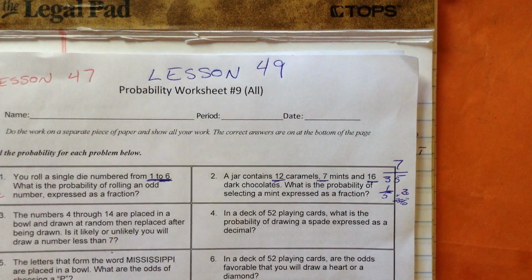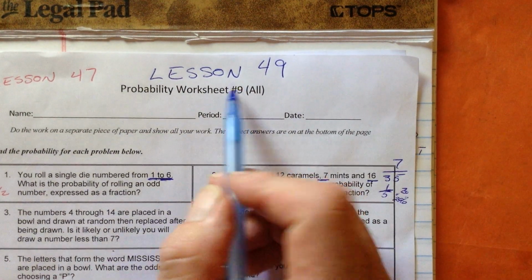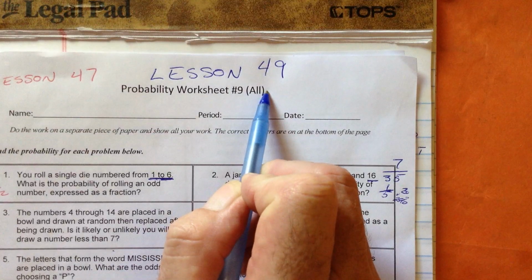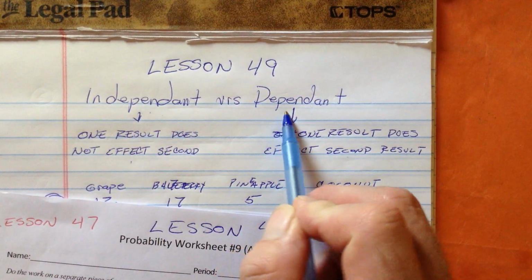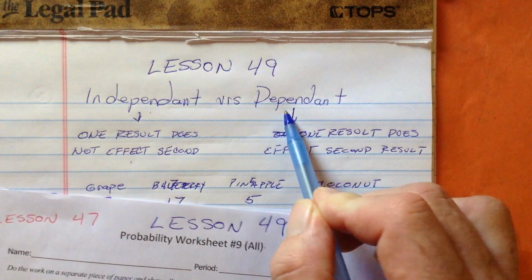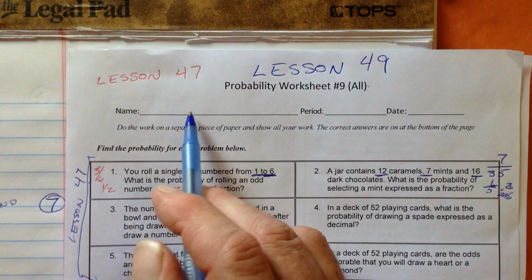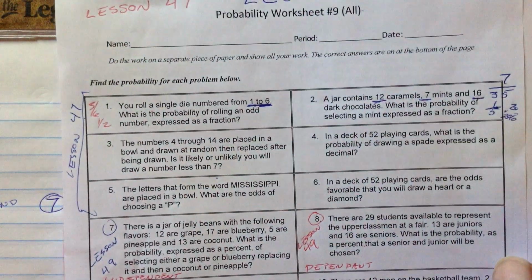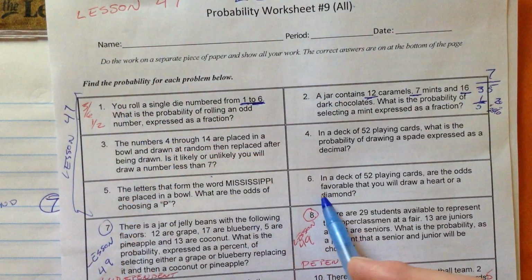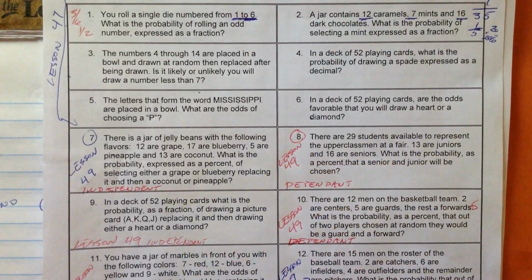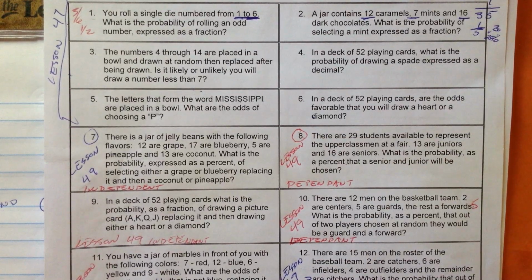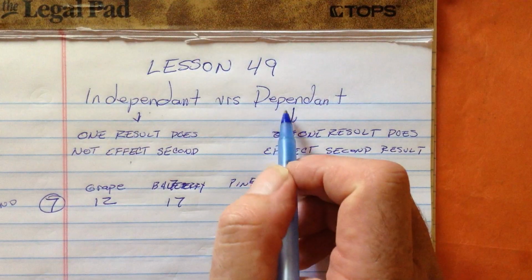Hello GED students, these videos are on lesson 49, which looks at independent and dependent probabilities. I used the same worksheet that I did for lesson 47, simple probabilities. Numbers 1 through 6 on the worksheet are simple probabilities. They go with lesson 47, but the rest of them go with lesson 49.